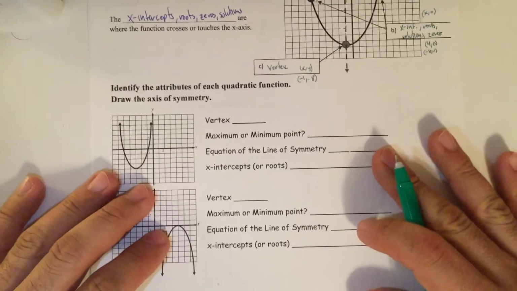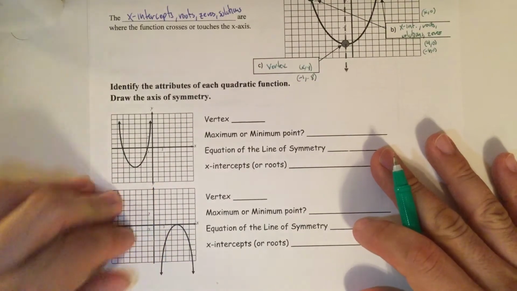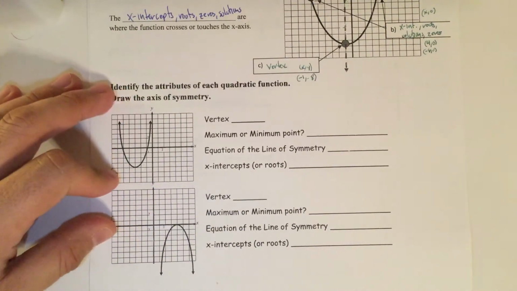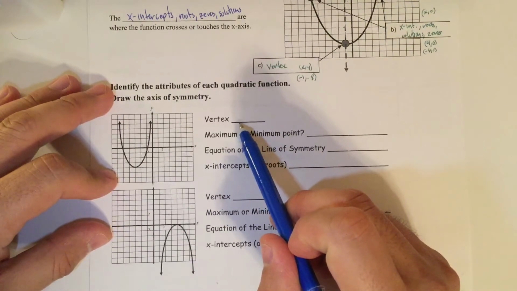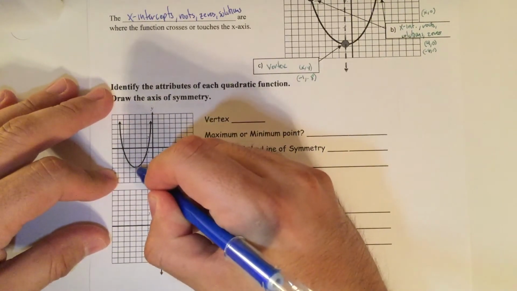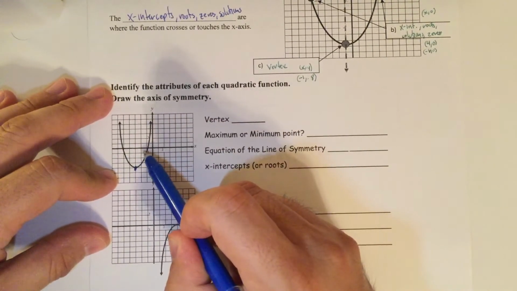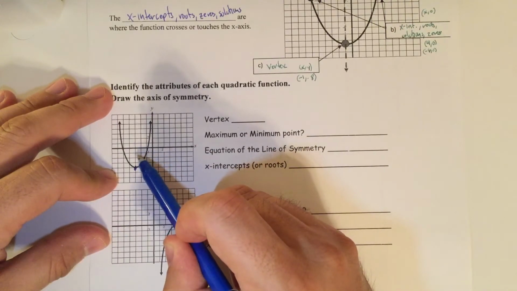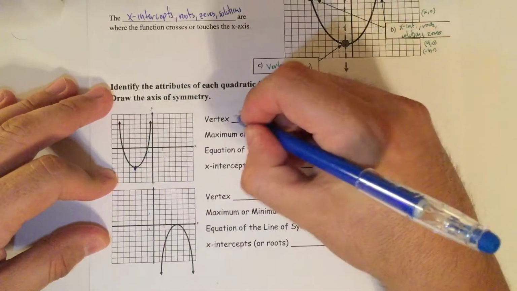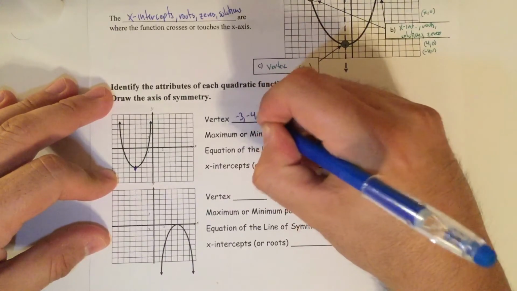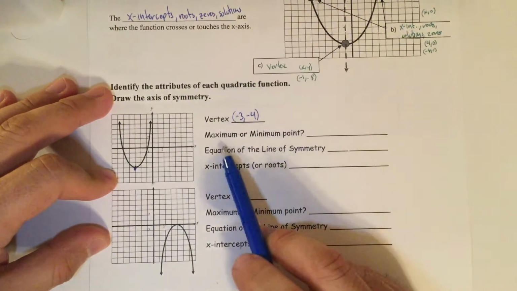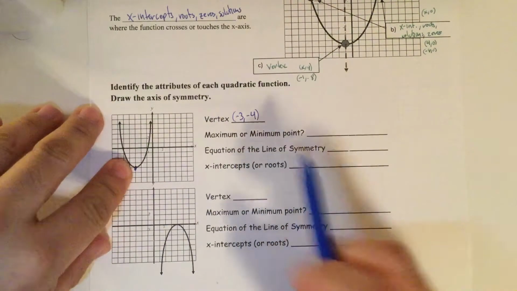All right, so on to these examples here, just about the characteristics of a quadratic function. For the vertex, we look for the highest or lowest point of the parabola. In this case, it is right here, which is (-3, -4). That is my vertex there. Now, is it a minimum or a maximum point? Well, it's a minimum because it's the lowest point.